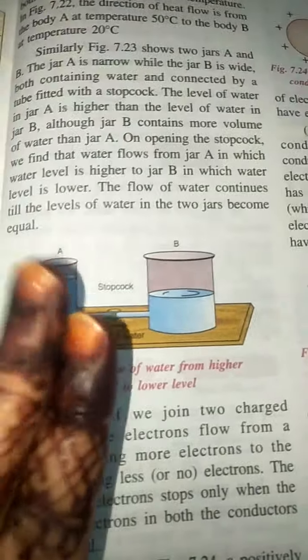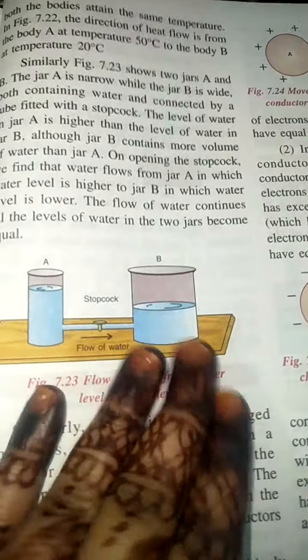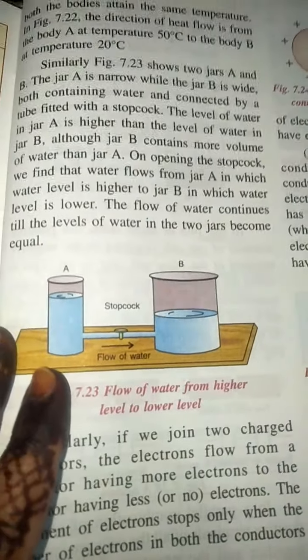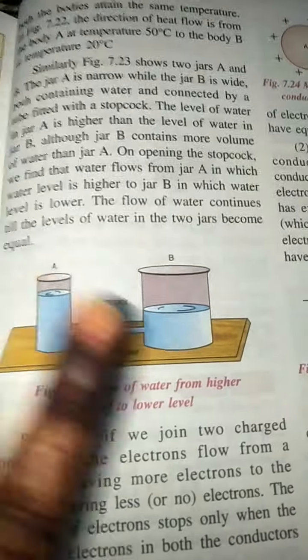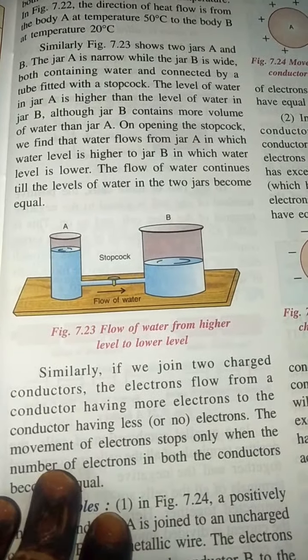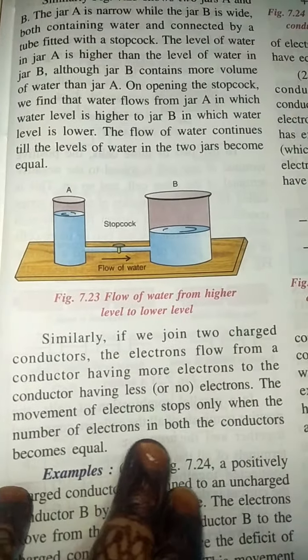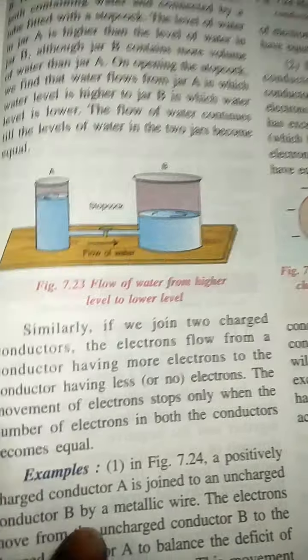Now there are two conductors, A and B. One has more electrons, the other has less. That flow of electrons will be from higher to lower. The one which has more electrons will give to the other one. Till what time? Till the number of electrons in both the conductors becomes equal.